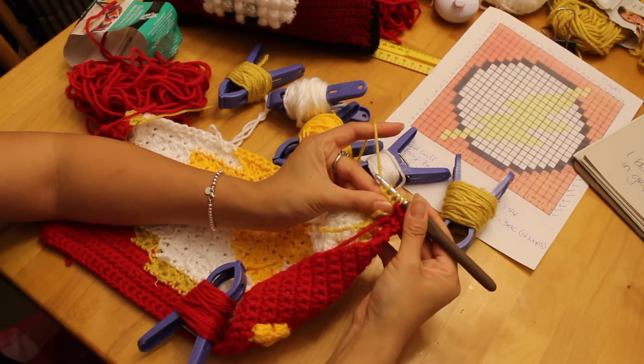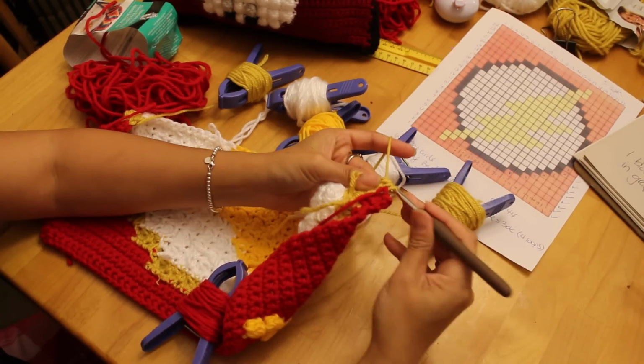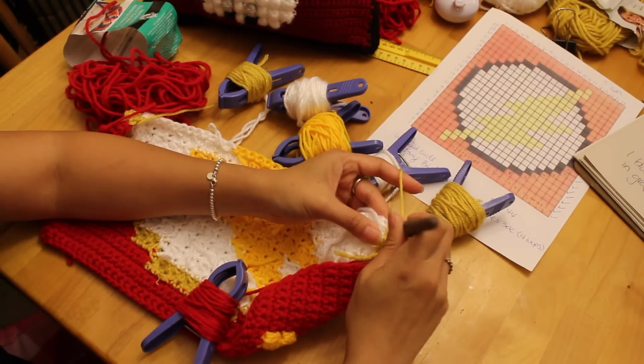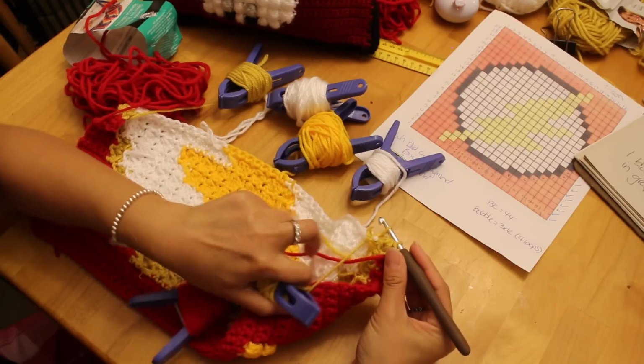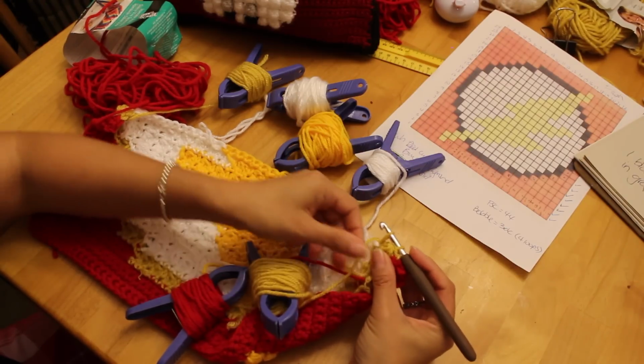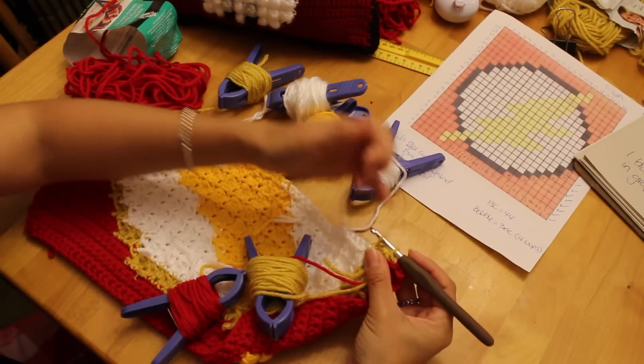And you will see I've got 4 loops there, and then I pull through all of them, and that makes my bobble, and then I single crochet through. Now, you can go online. There's many different ways of making bobbles. See, pulling my yarn forward.